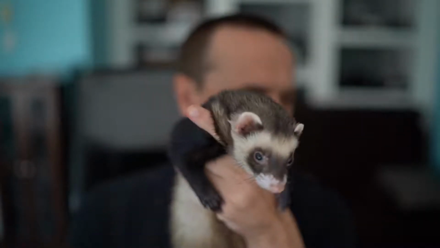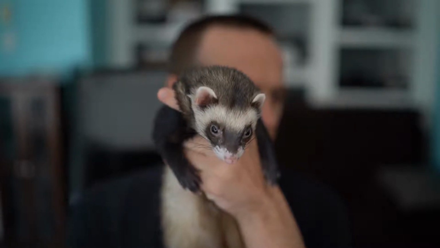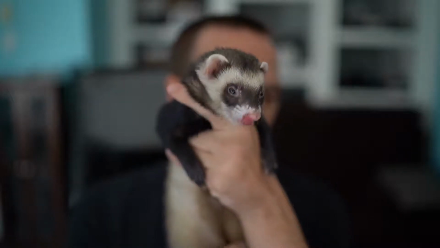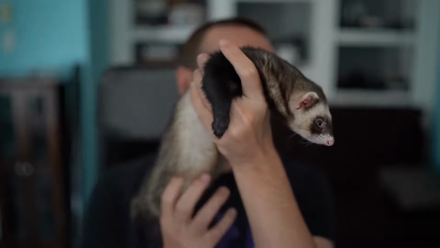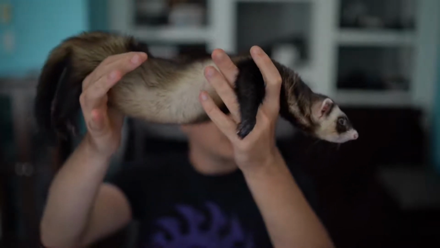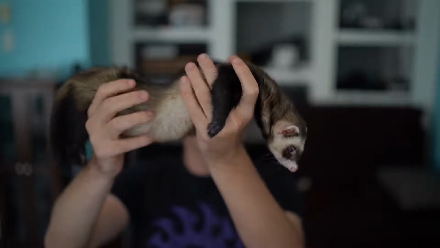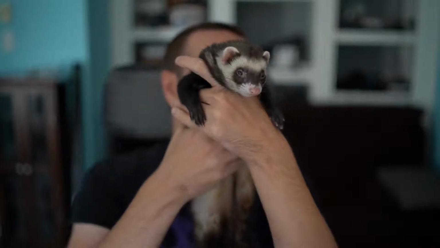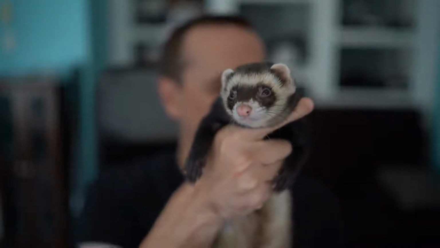So as I just said, today we get to meet the emote. This is Shadow. He's our biggest ferret. He's a long boy. He's really sleepy though, so I don't want to. He just woke up. I woke him up just to show him off.